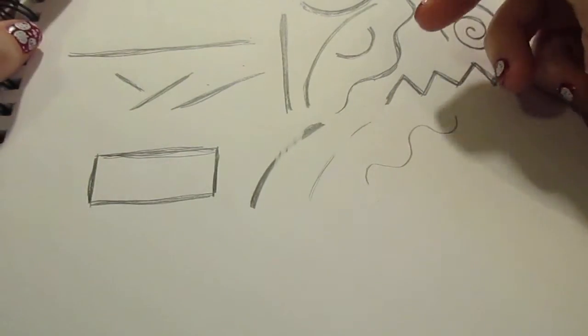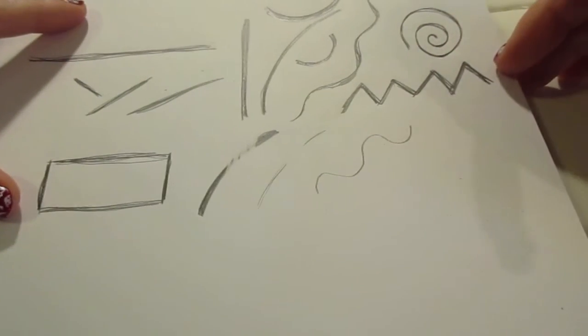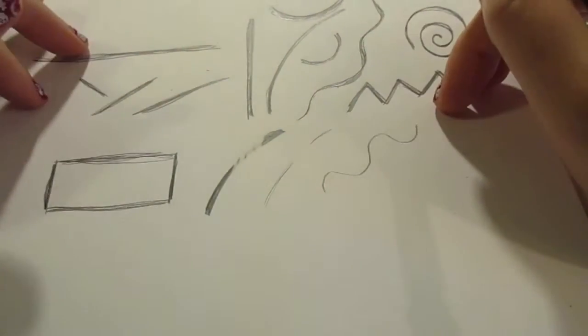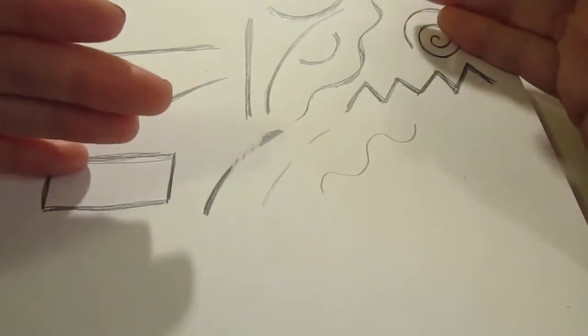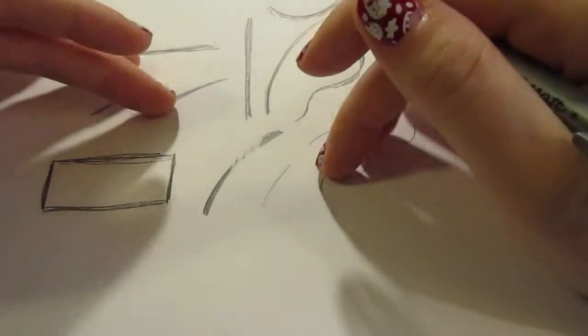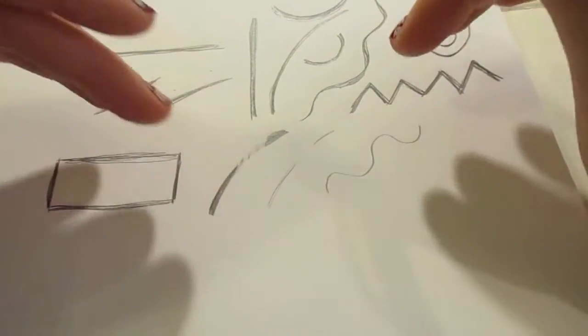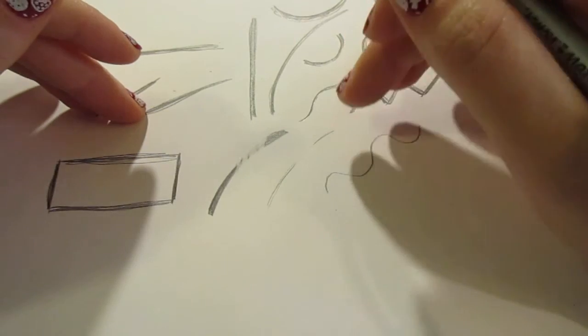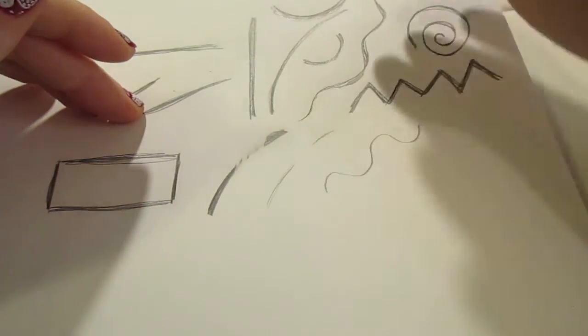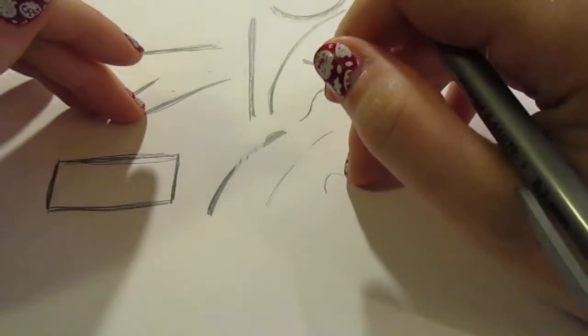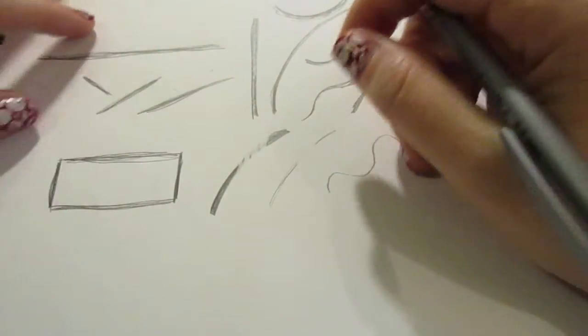Hey guys, so we're going to be talking about lines. These are the basic lines, very simple, what you use to make all your pictures. But the important thing about this is that you use lines to create your artwork. So let's talk about some things that we do with lines, some techniques that we need lines for.